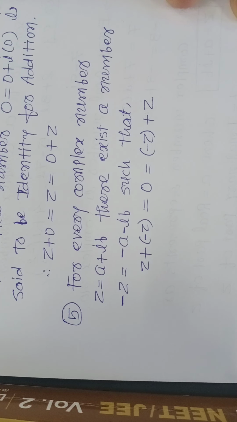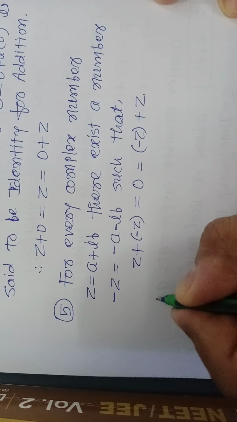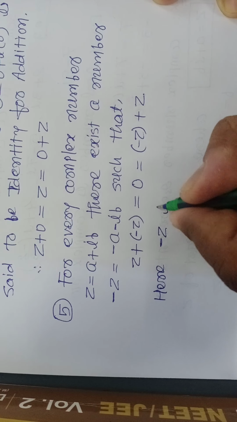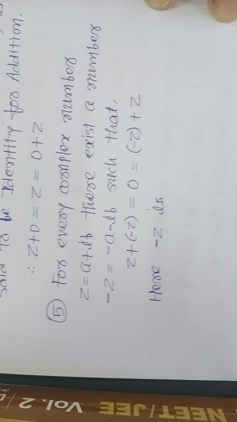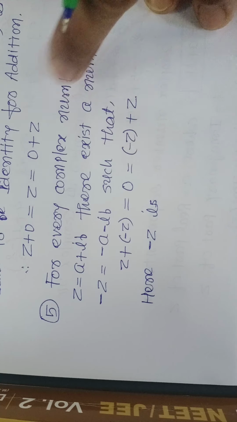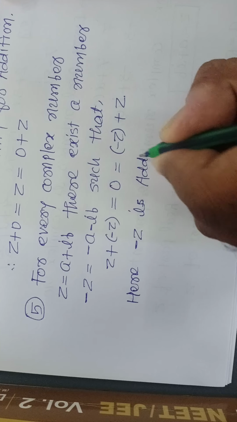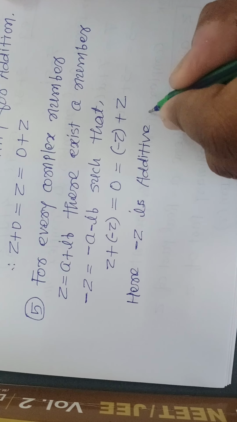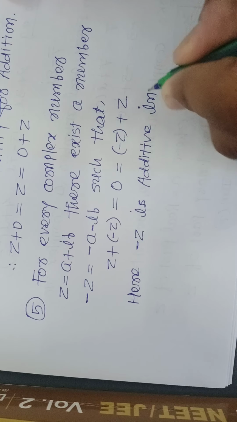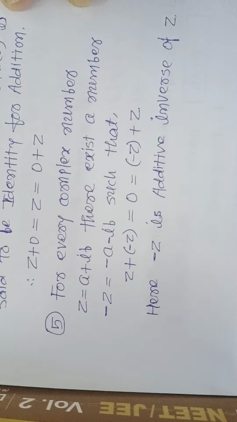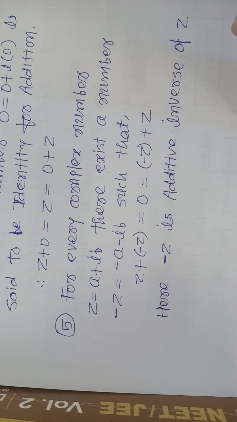So here, what is minus z? Minus z is actually the additive inverse. Remember that it is known as the additive inverse of z. So these are properties related to addition.